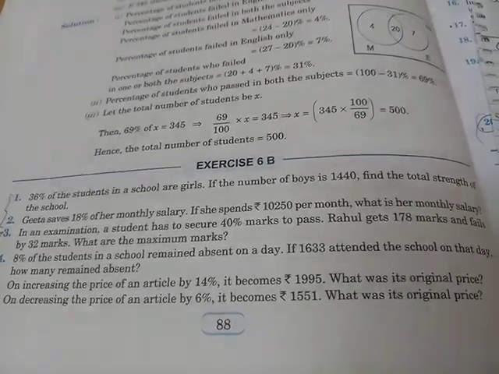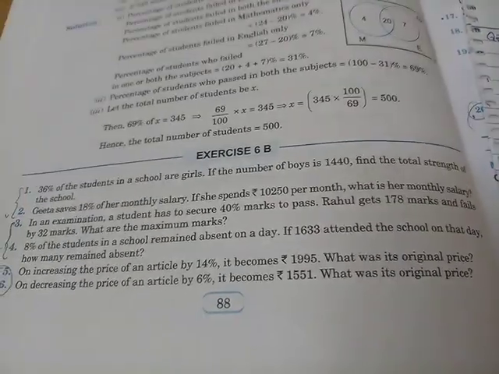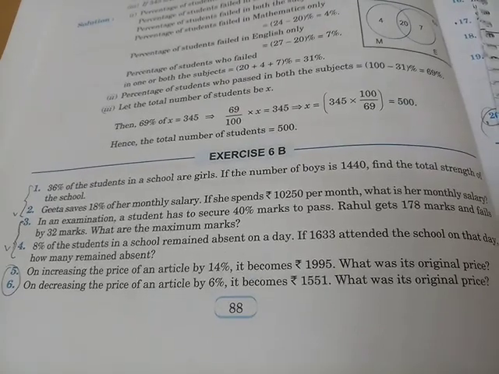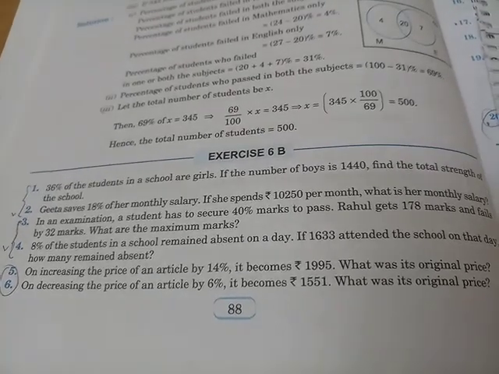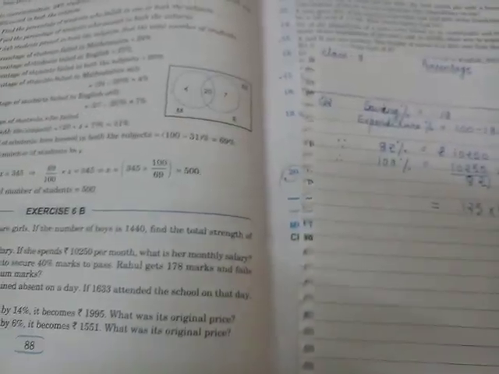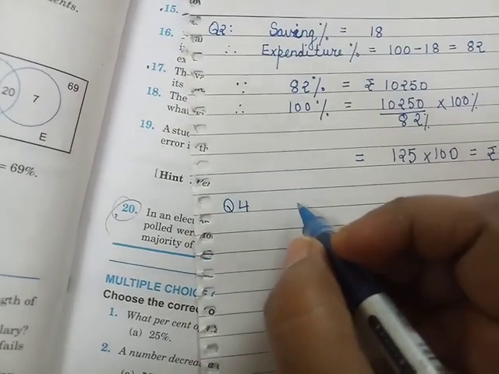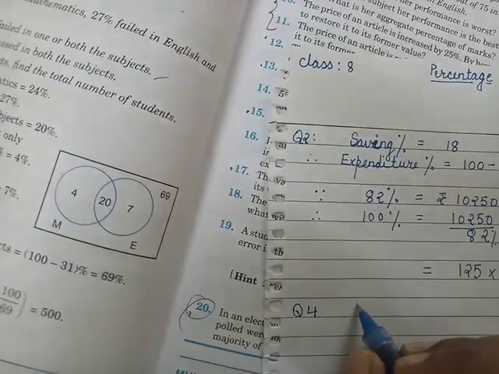So we are given the students present on that particular day, and we are not looking for the total students, we are looking for the absent students. So how do we do it? With the same type. Question number 4.